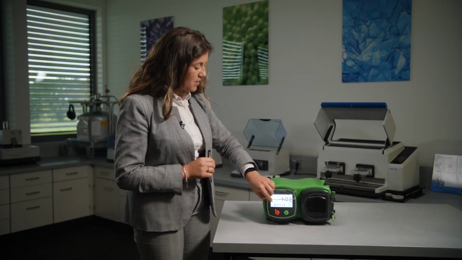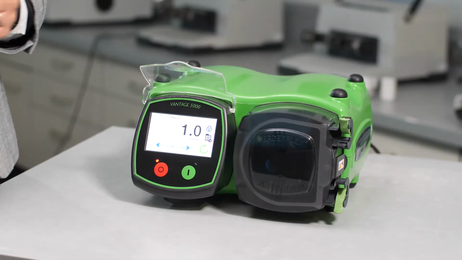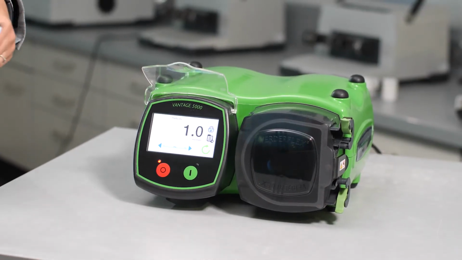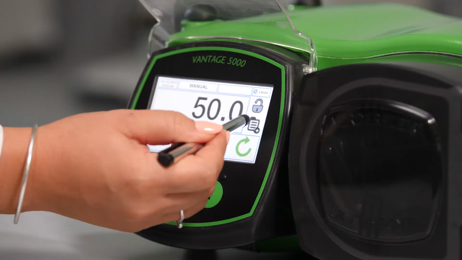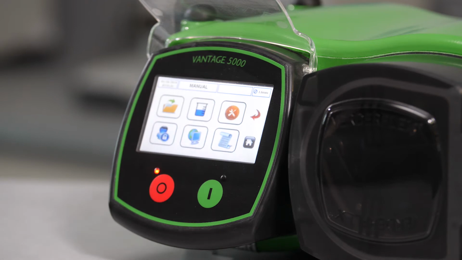To access the Jobfile menu, we have to switch on the pump from the back of the pump. We're going to lift up the screen protector. To access the main menu, we have to unlock the pump, and then we will select the main menu. To access the job file menu, we have to select the job file.